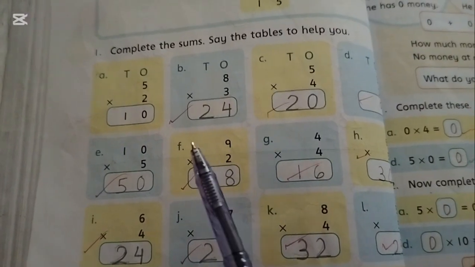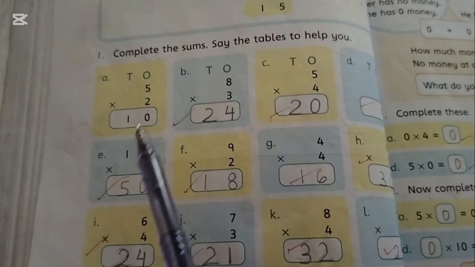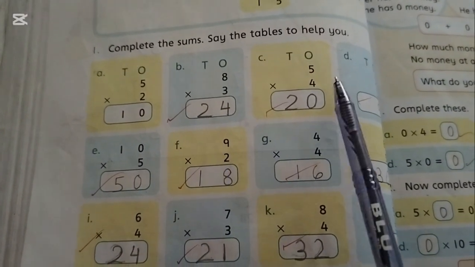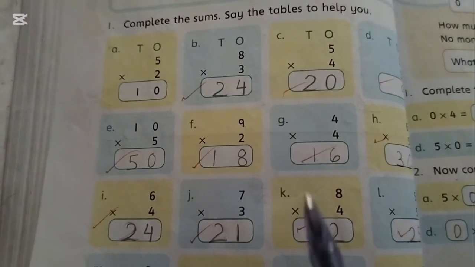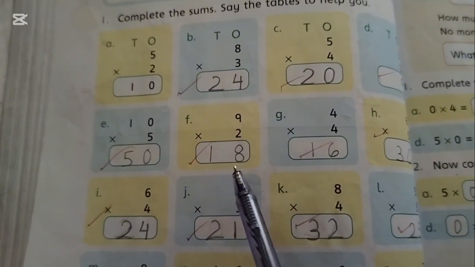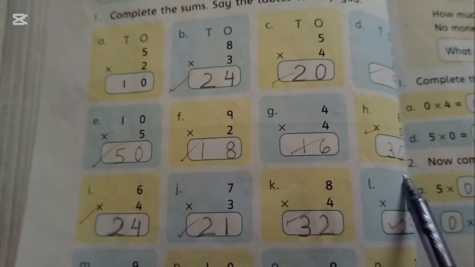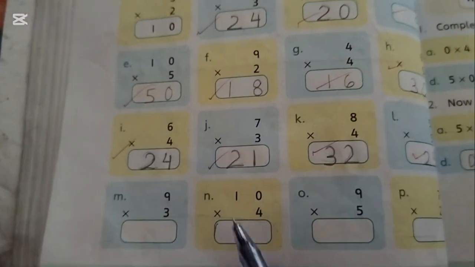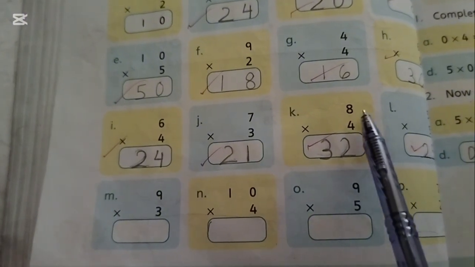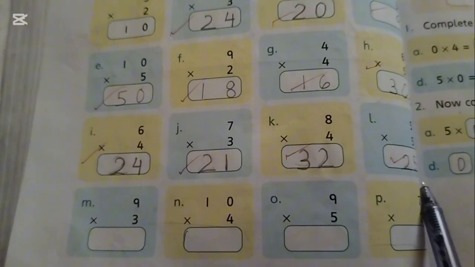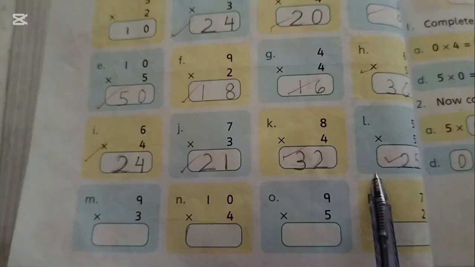So complete the sums. 5 times 2 is 10, 8 times 3 is 24, 5 times 4 is 20, 3 times 3 is 9, 10 times 5 is 50, 9 times 2 is 18, 4 times 4 is 16, 6 times 5 is 30, 6 times 4 is 24, 7 times 3 is 21, 8 times 4 is 32 and 5 times 5 is 25.